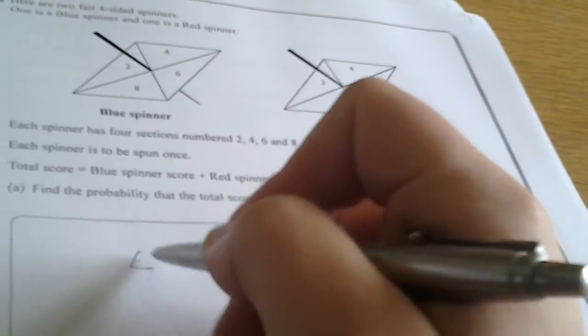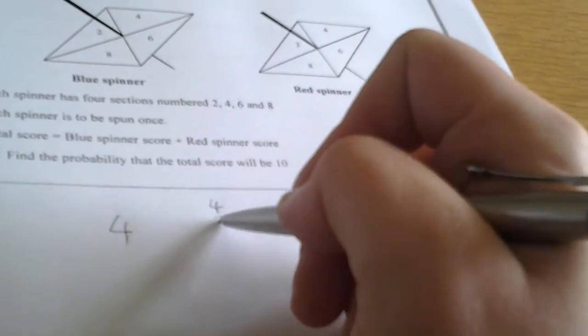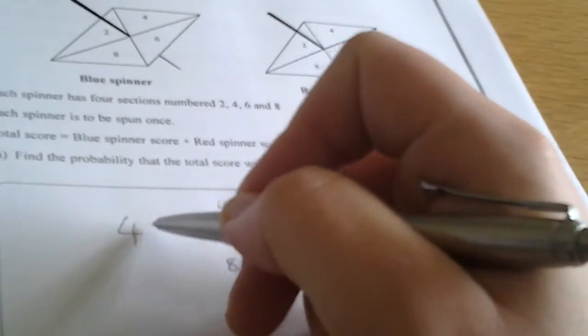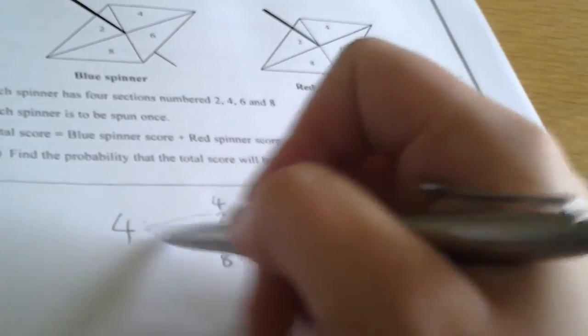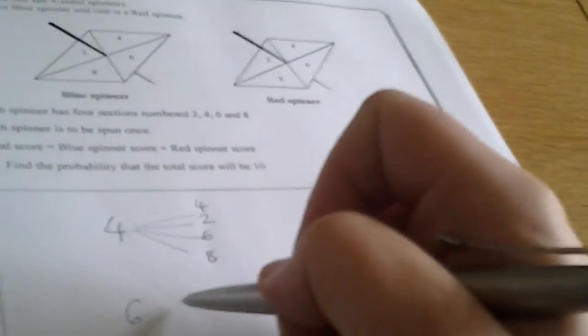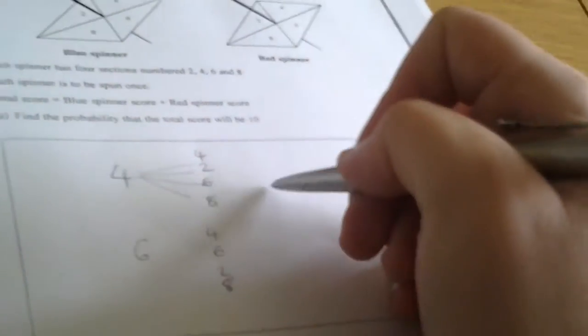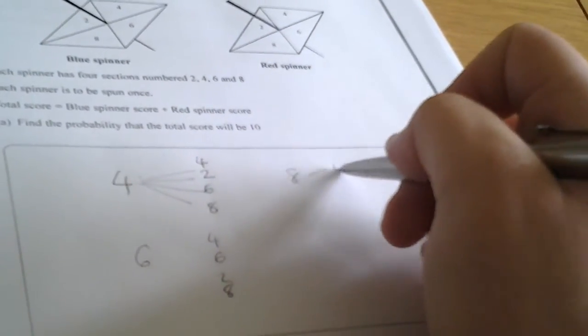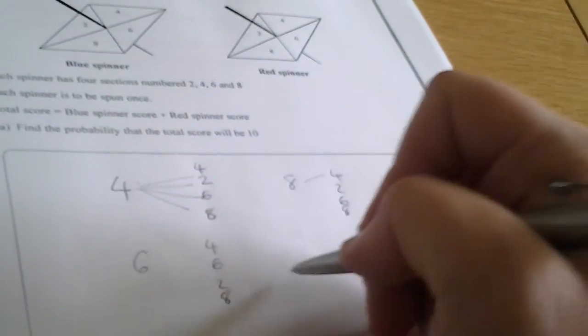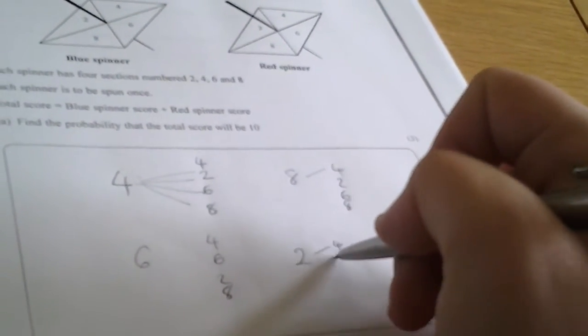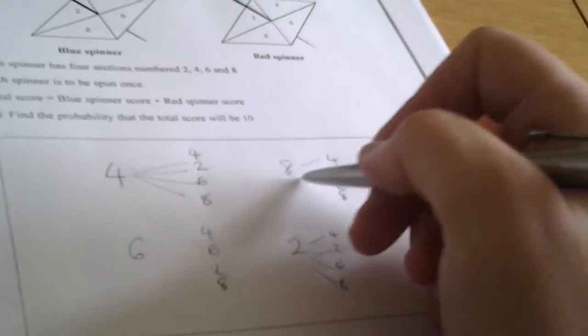If I get a 4 on the blue spinner, I can get a 4, 2, 6 or 8 on the second spinner. If I get a 6 on the first spinner, I can get a 4, 6, 2 or 8 and so on. So if I get 8, I've got 4, 2, 6, 8. And if I get 2 on the first spinner, I've got 4, 2, 6, 8. Now only a few of these make 10.